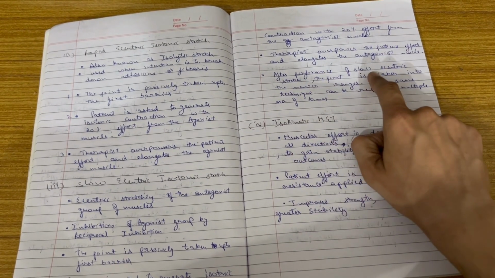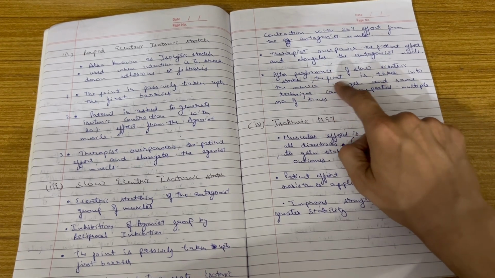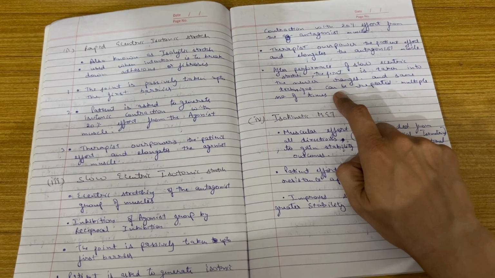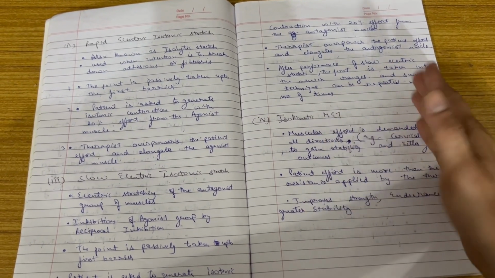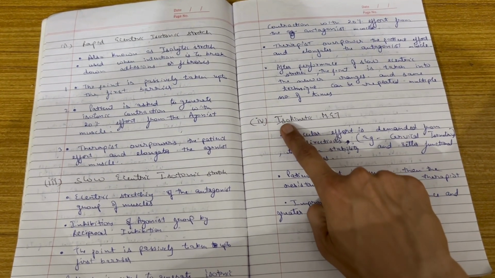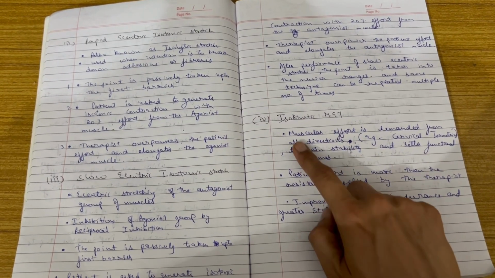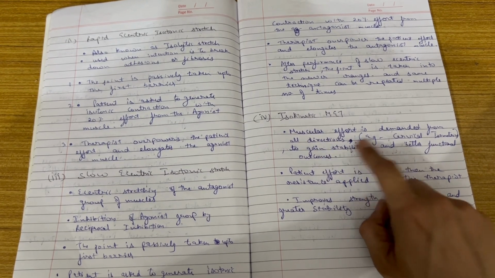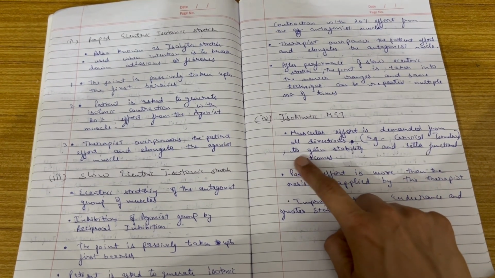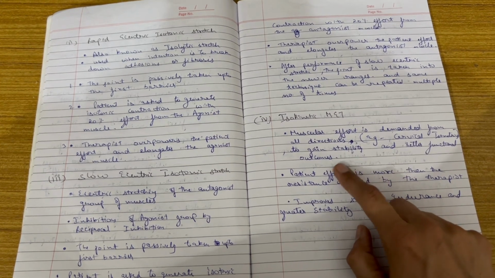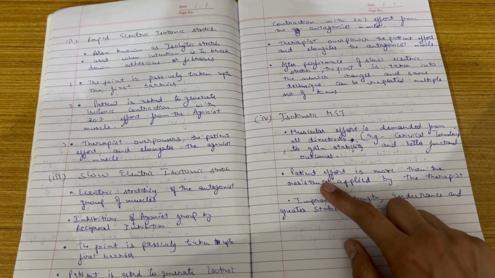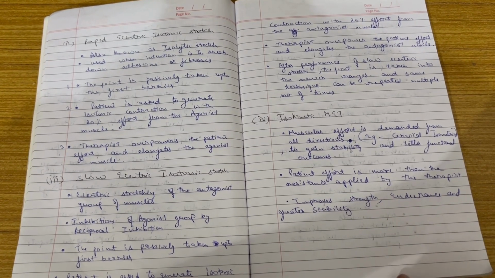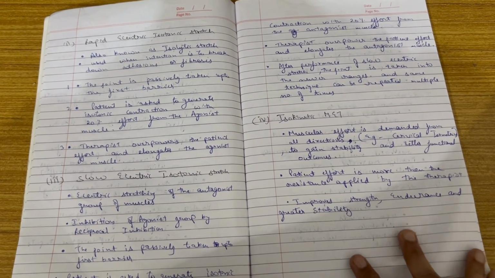After performance of slow eccentric stretch, the joint is taken into the newer range, and same technique can be repeated multiple number of times till the result comes. Isokinetic muscle energy technique. Muscular effort is demanded from all directions, example cervical isometrics, to gain stability and better functional outcomes. Patient effort is more than the resistance applied by the therapist. Improves strength, endurance, and great stability.